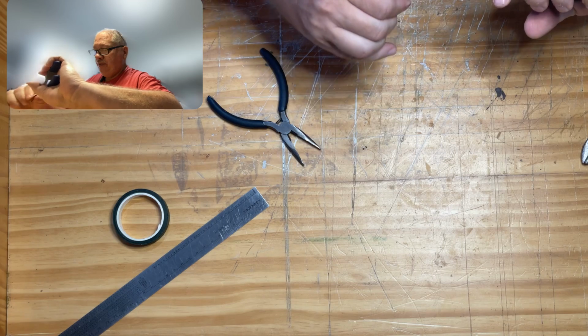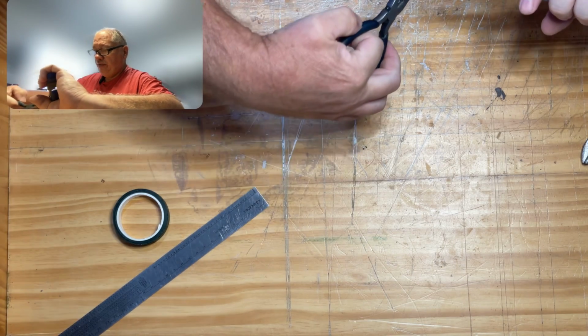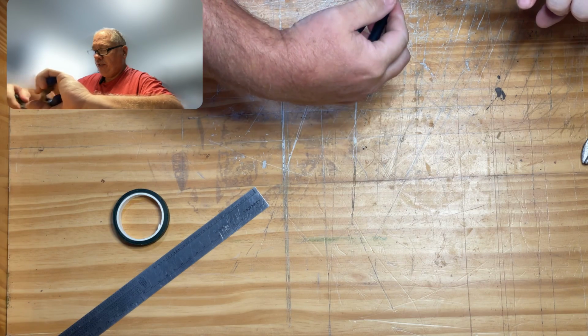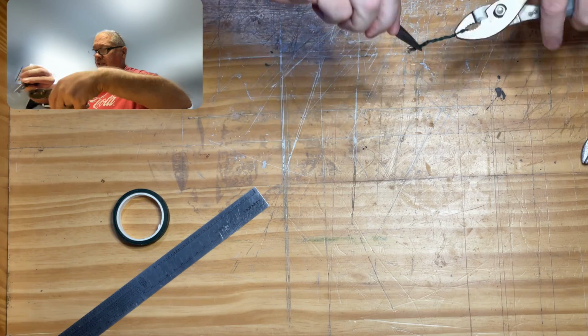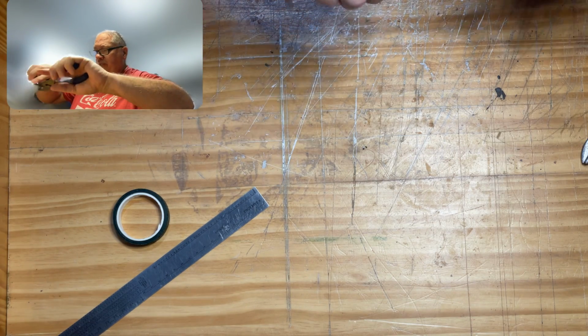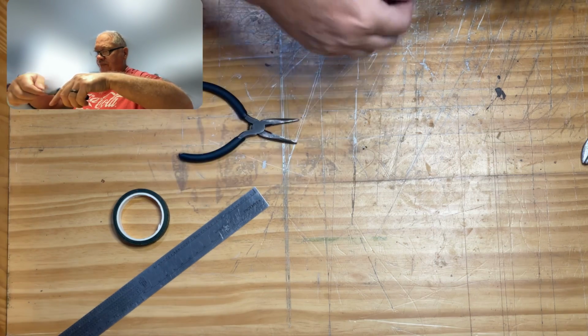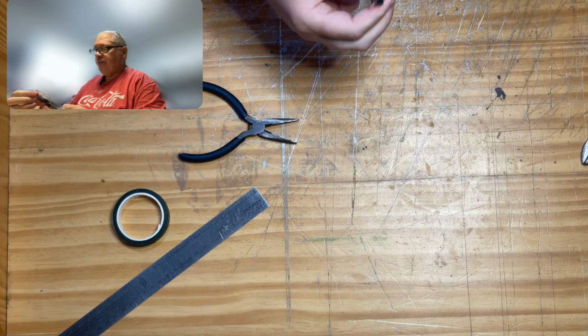And these wires don't always want to work exactly right, but just keep twisting it the same way till you get as far as you really want to go. Okay, there we go. That's pretty safe.